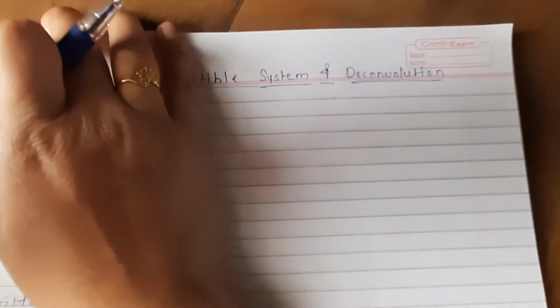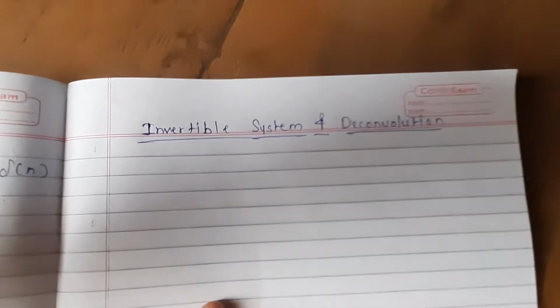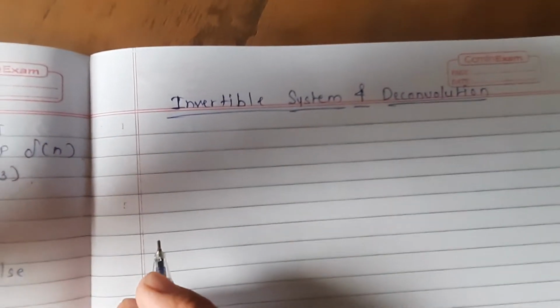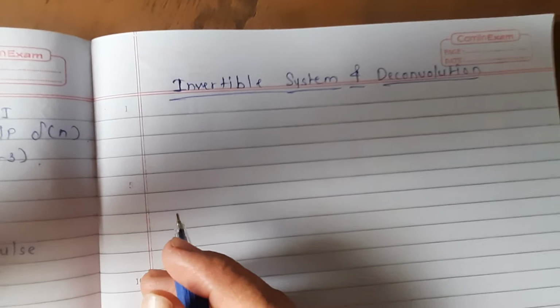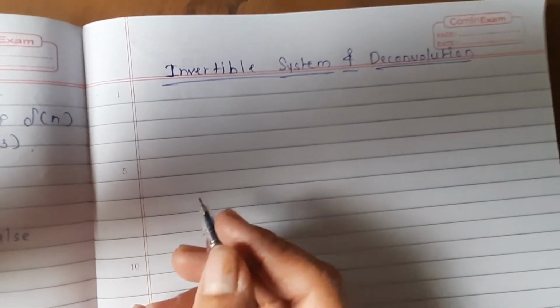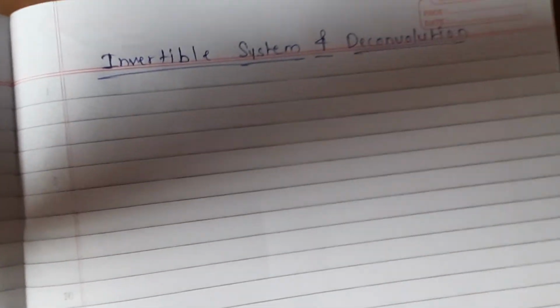Next point is invertible system and deconvolution. So first we will see what is invertibility of the LTI system. A system is said to be invertible if the input of the system can be recovered from the output of the system.